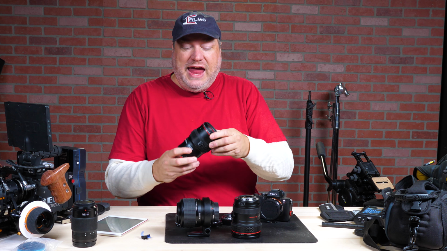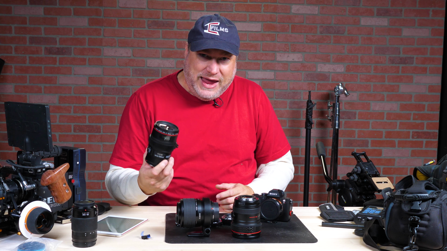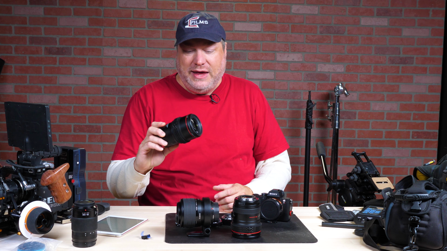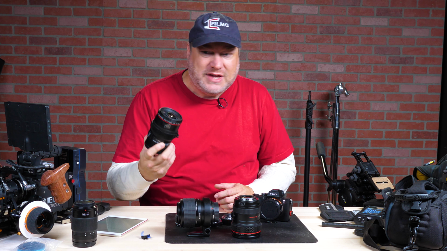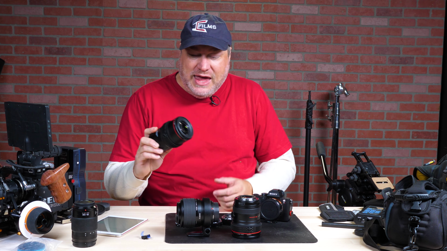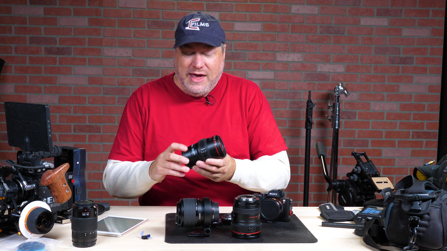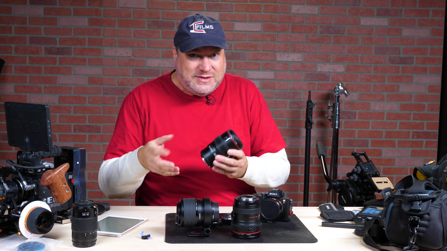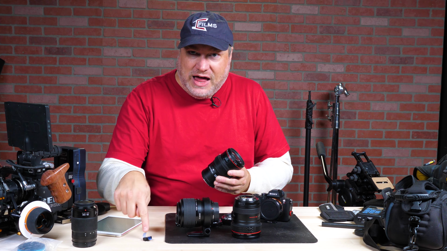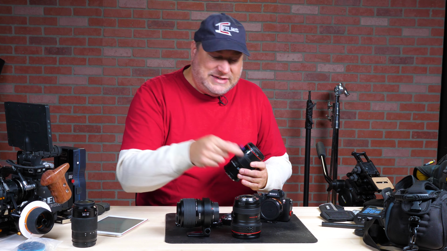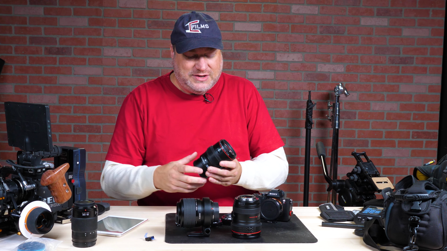So this is the Canon 100mm f2.8 IS-USM macro lens. It has a close focus of about 1 foot, and it has a magnification ratio of 1:1. That means it's a 1x magnification. That means that this fly, which is not a fly, will appear the exact same size on the sensor as it does in real life.